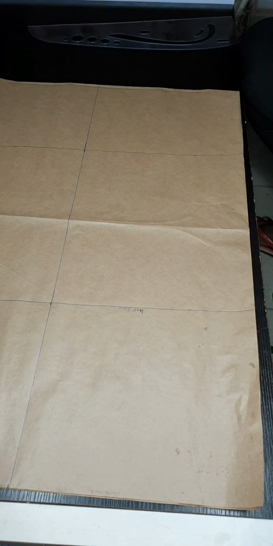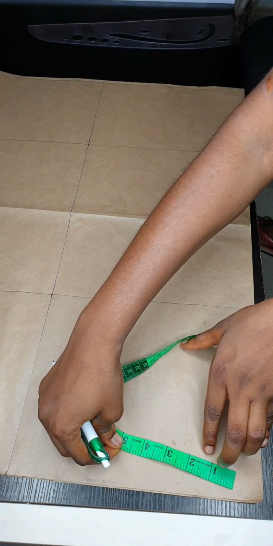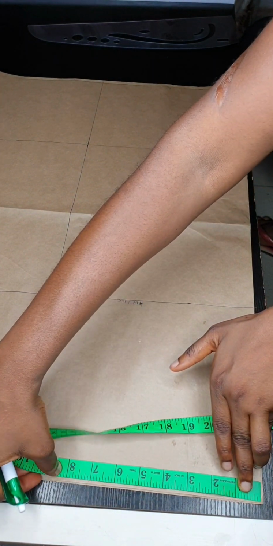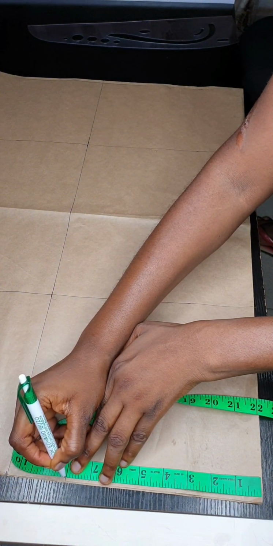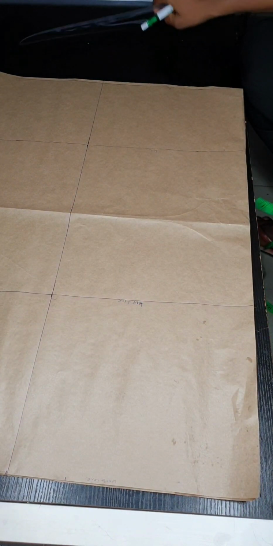So when we are done with that, we're going to take out our waist measurement. So the waist is 32. 32 divided by 4 is 8 inches. We're going to take out the waist measurement. That's 8 inches.